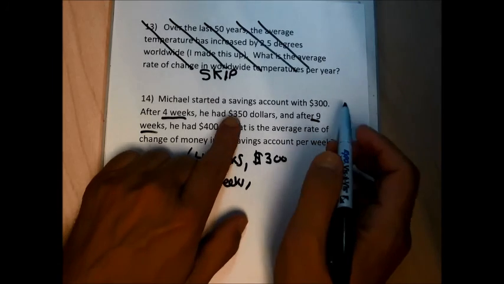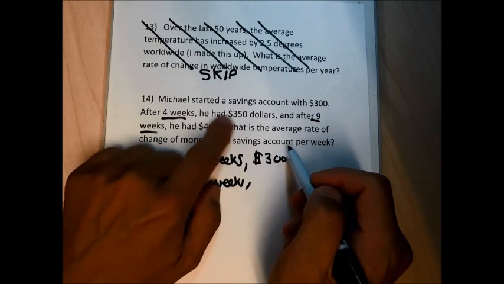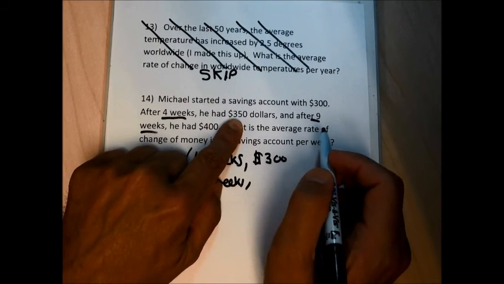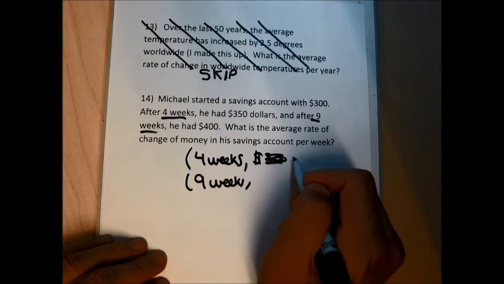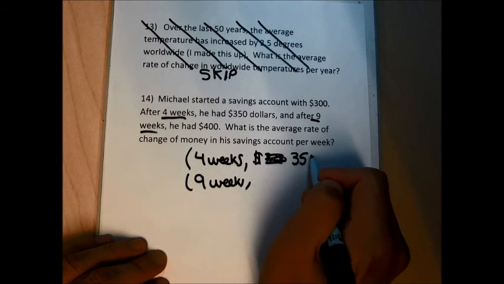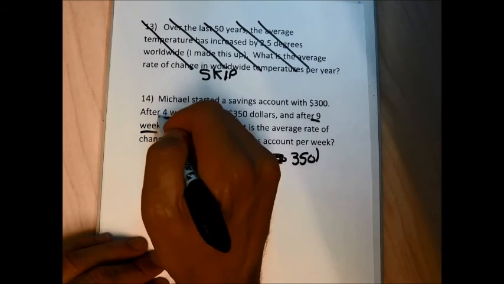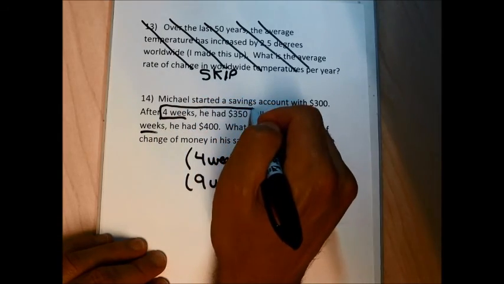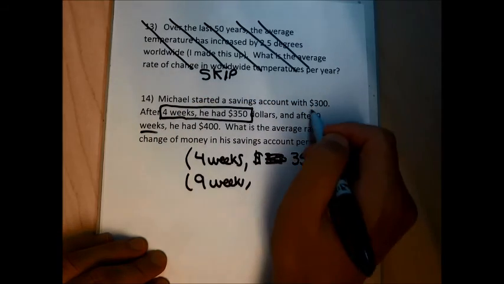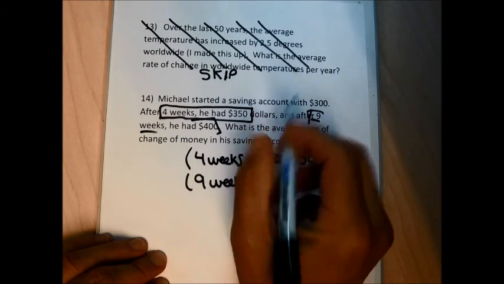No. Oh, bad, horrible problem. He had $350 after 4 weeks. There's an extraneous variable. So the points that I'm going to worry about: after 4 weeks, he had $350. After 9 weeks, he had $400.